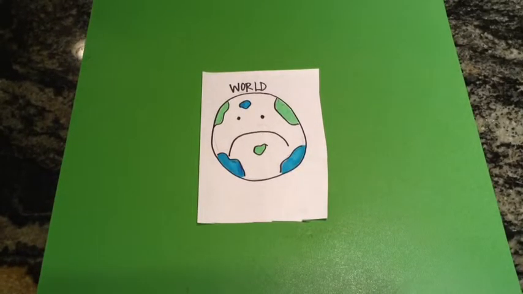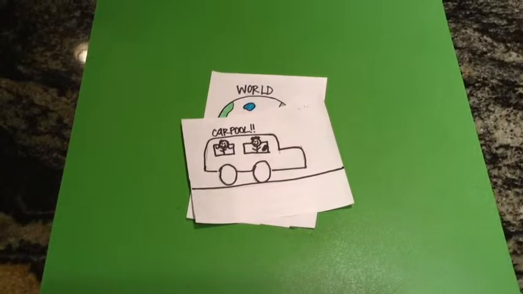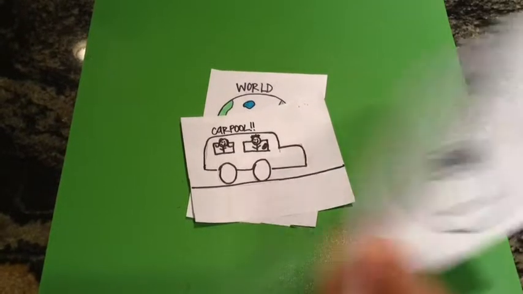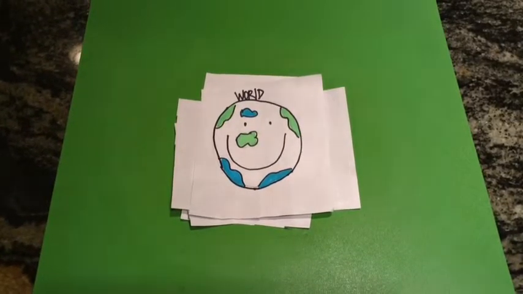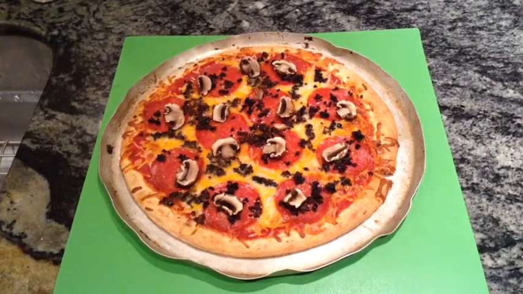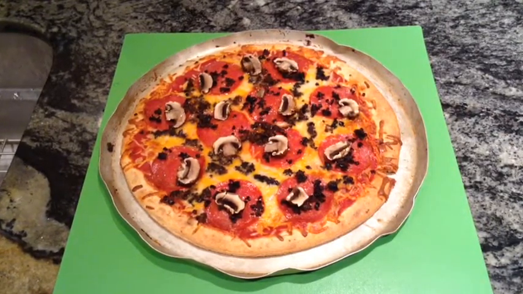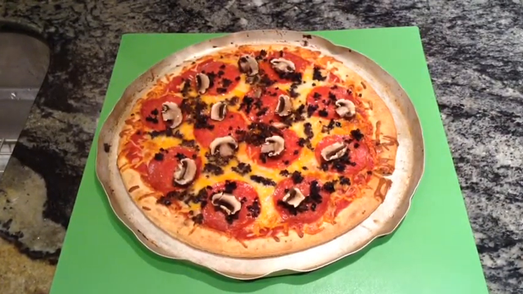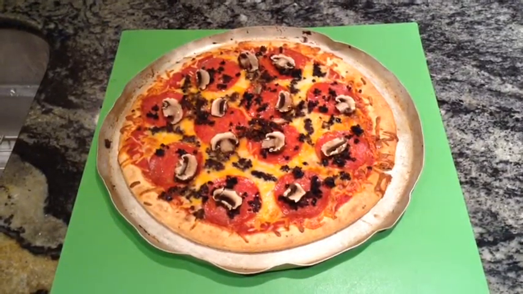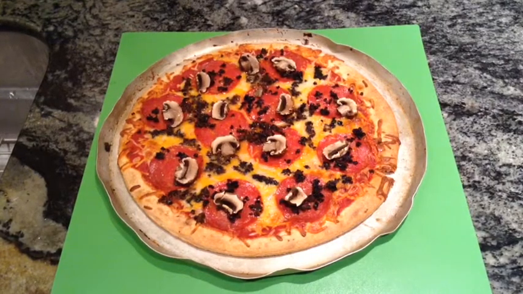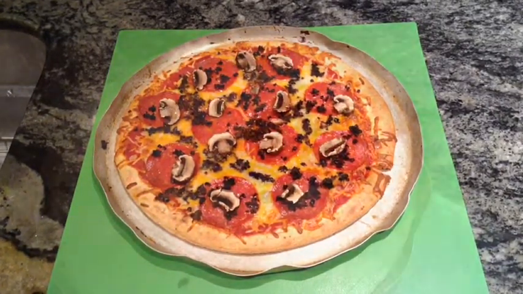Just doing simple things like carpooling to work and school and avoiding pesticides can make a huge impact in revitalizing and restoring our Earth. This well-maintained pizza symbolizes our world. If we become more aware of our actions and understand the large effects we have on our Earth, we could maintain and preserve the ozone layer we have and ensure its life for many years to come.